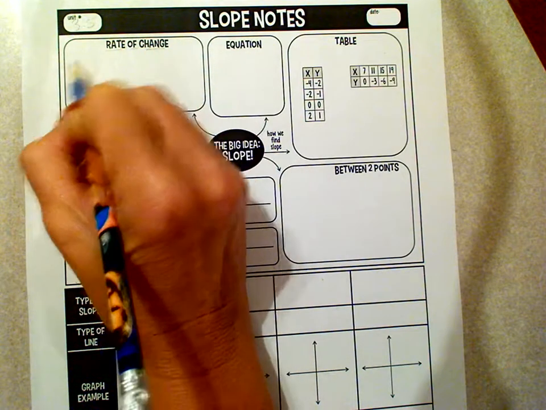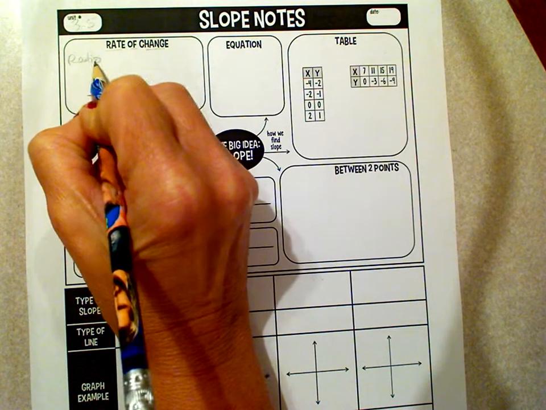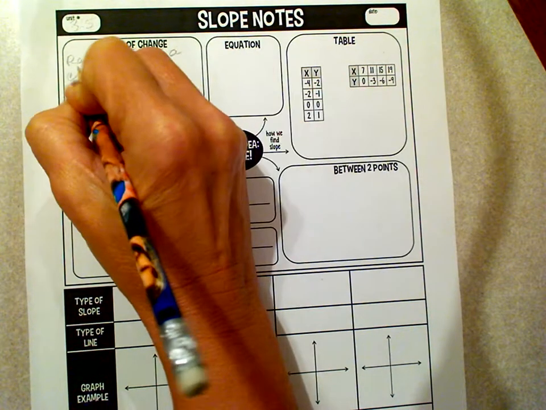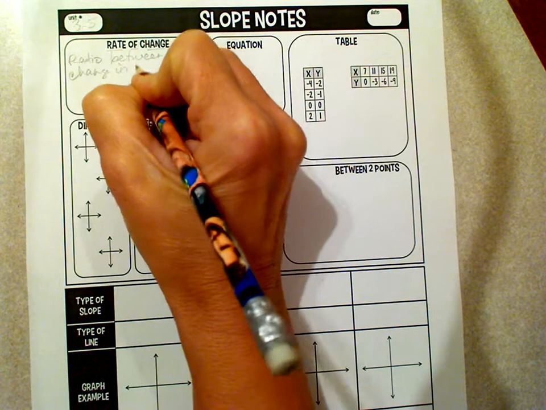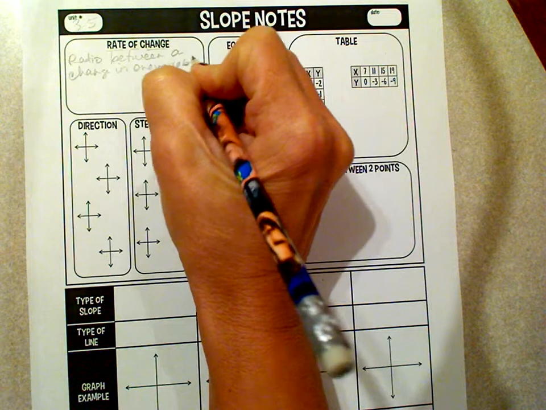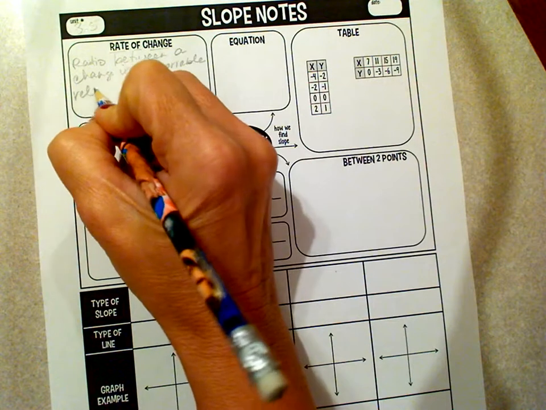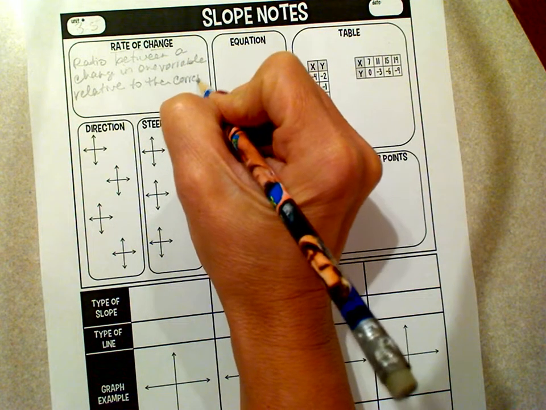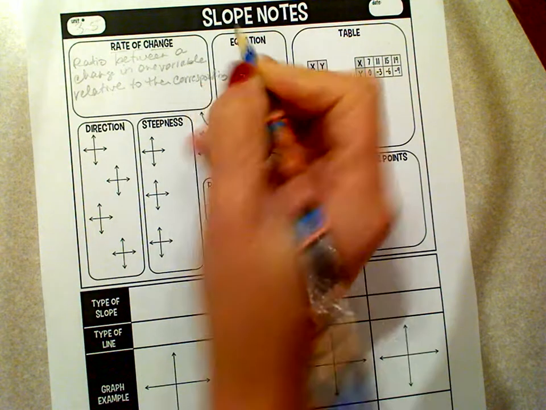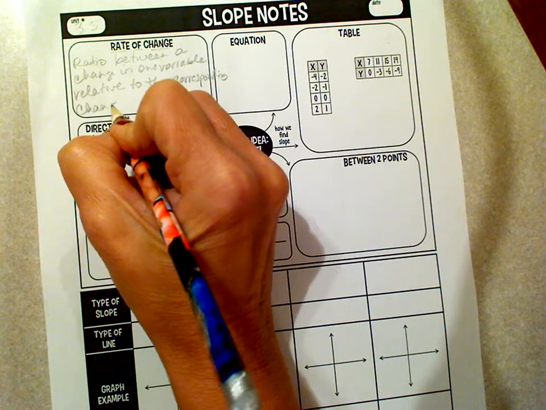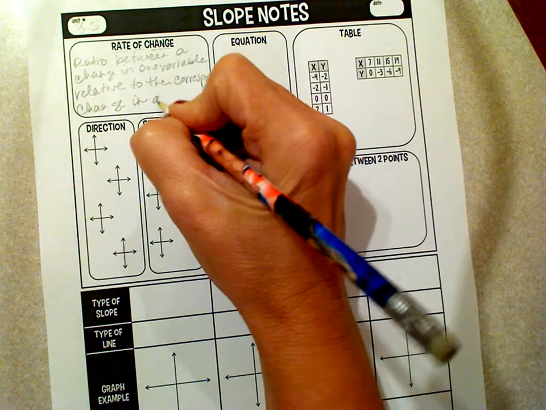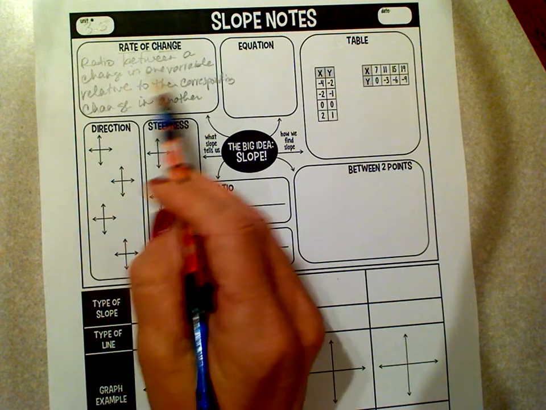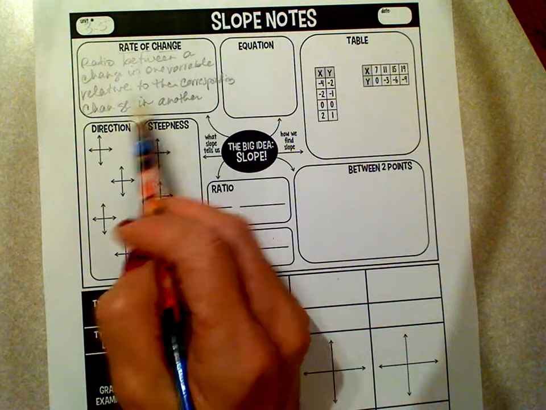So the rate of change is a ratio between a change in one variable relative to the corresponding change in another. So what we're talking about is a ratio between a change in one variable relative to the corresponding change in another.